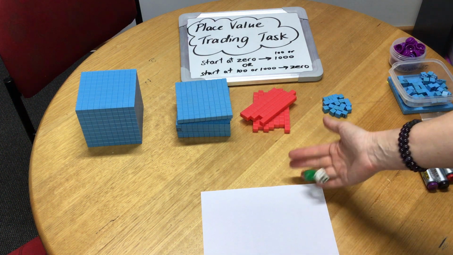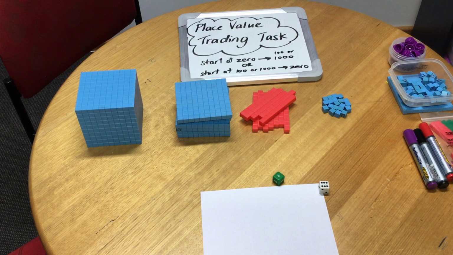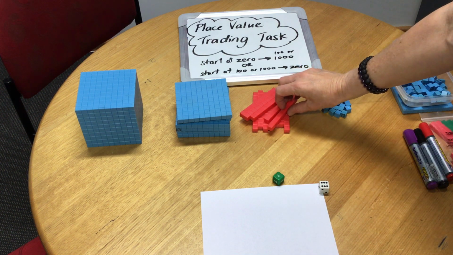Okay, here we go. I could do this by myself or with a partner. If I'm with a partner, we can share the same equipment and keep taking it in turns, or we could have our own equipment each and be competing against each other. I've got a 6 and a 4, there's 10. So I'm going to take 10 out.